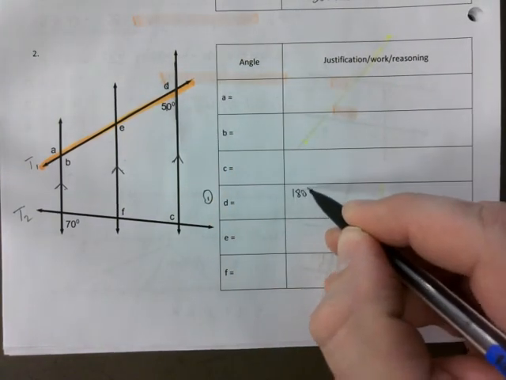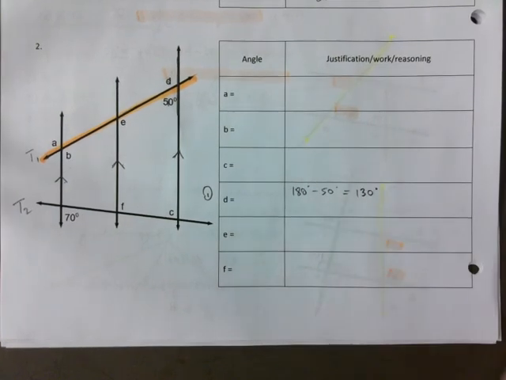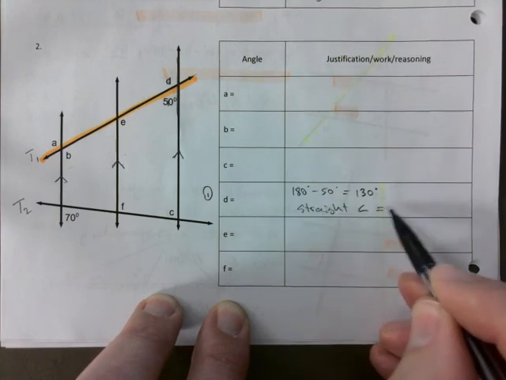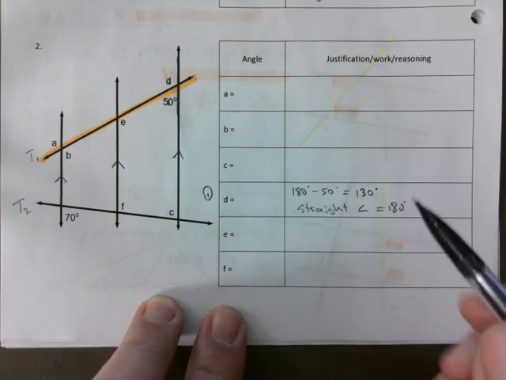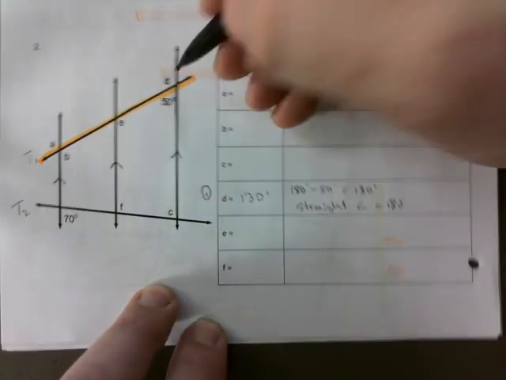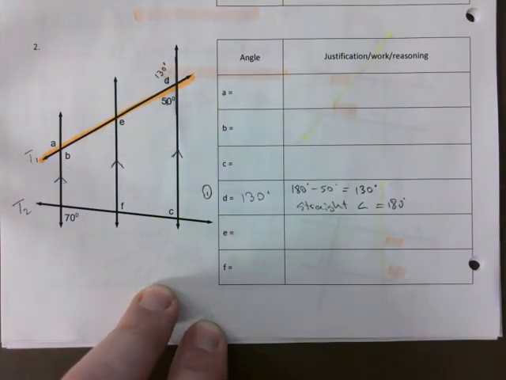That's going to be 180 minus 50. That's 130 degrees. Straight line. Straight angle is equal to 180. So 130 goes in there. Why not add it to your diagram? It makes things a little bit easier.